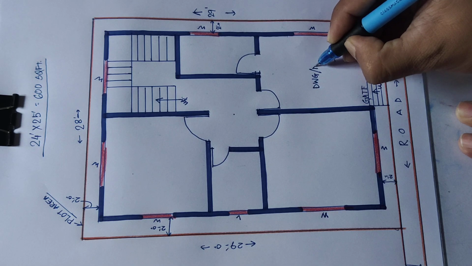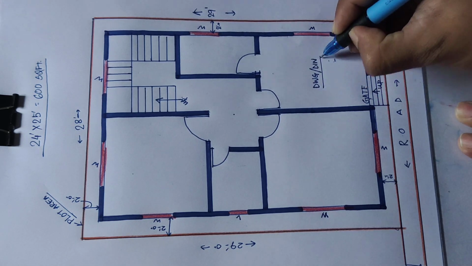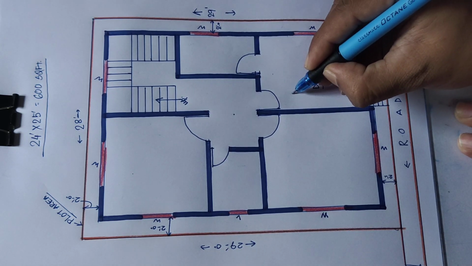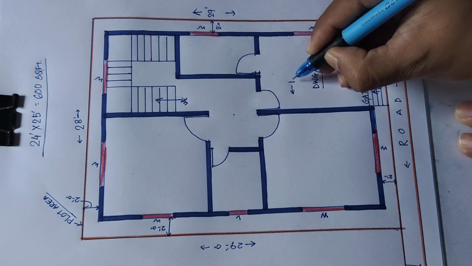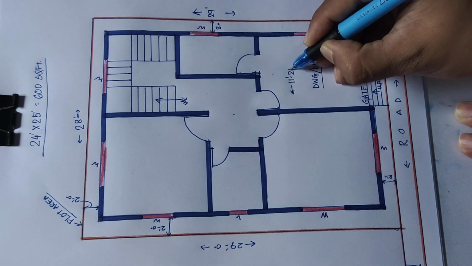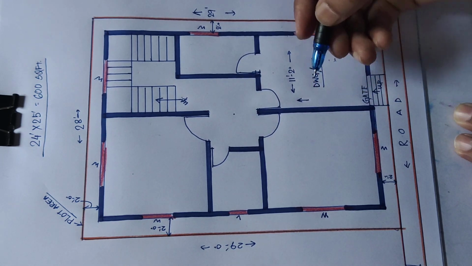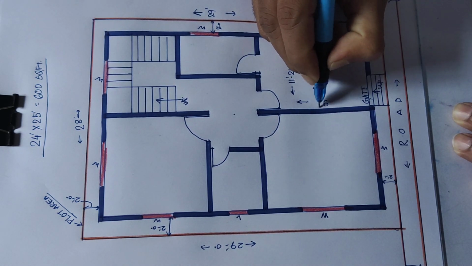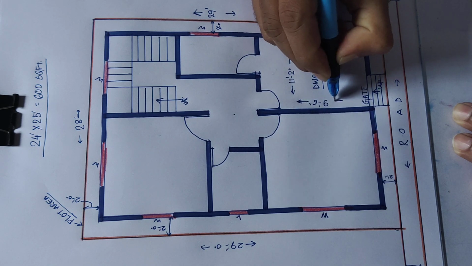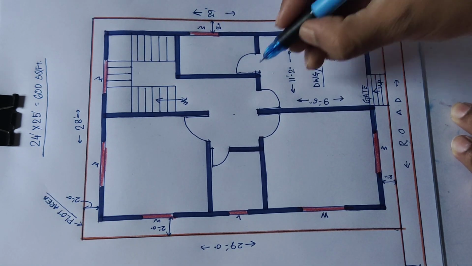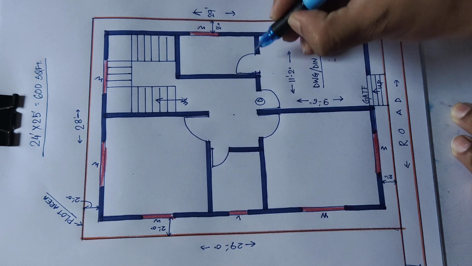drawing and dining area 11 feet 2 inch, and this side area 9 feet 6 inch, and door.